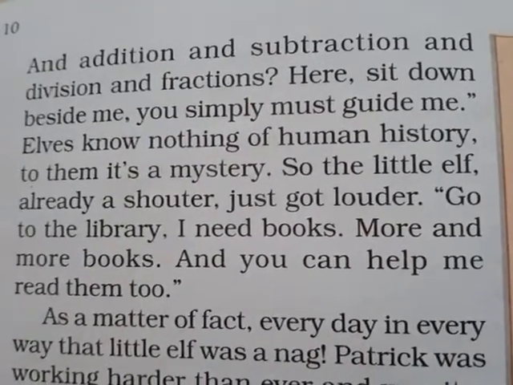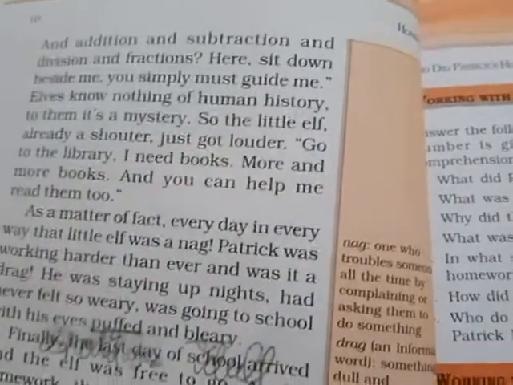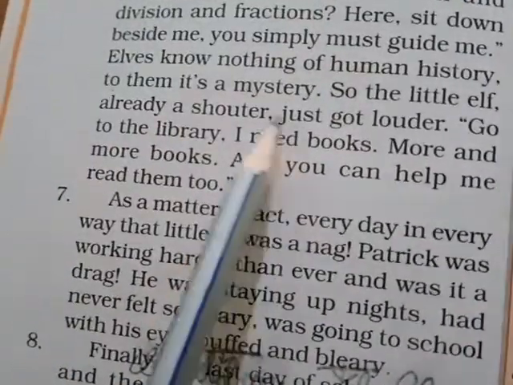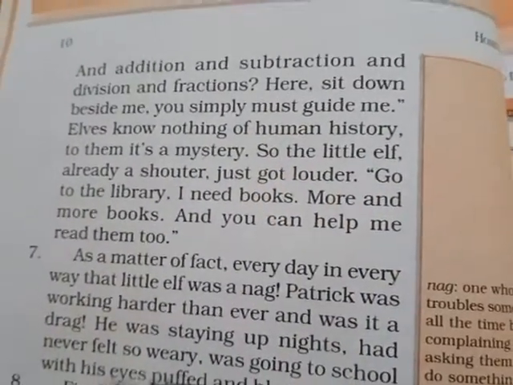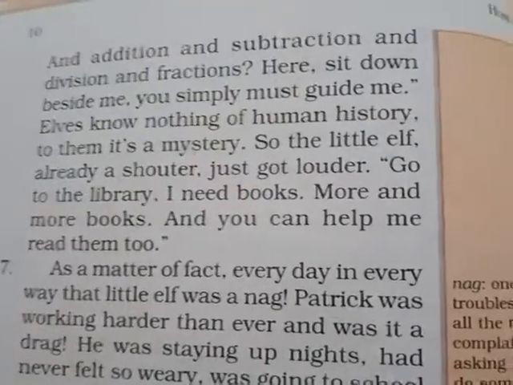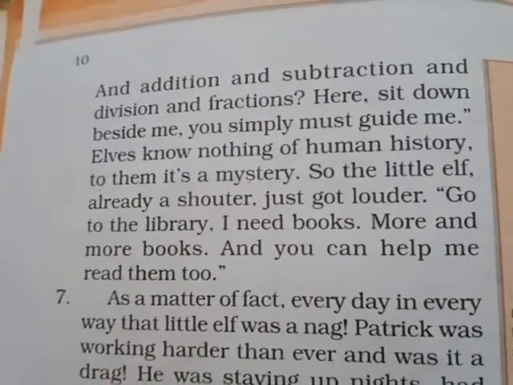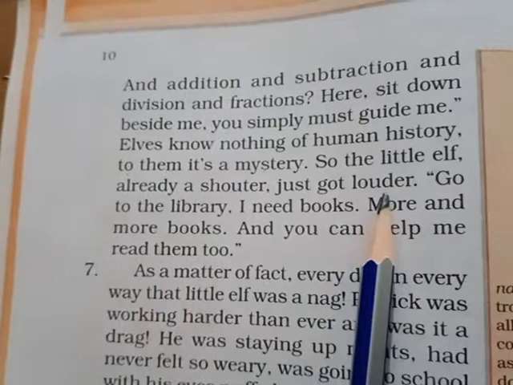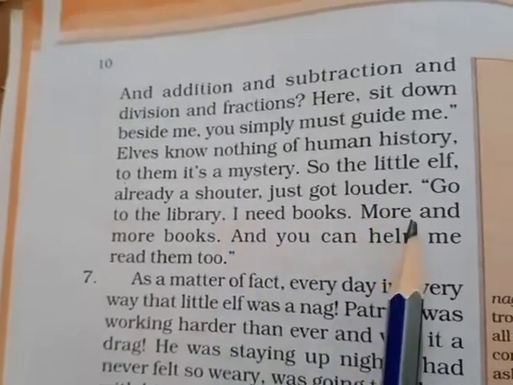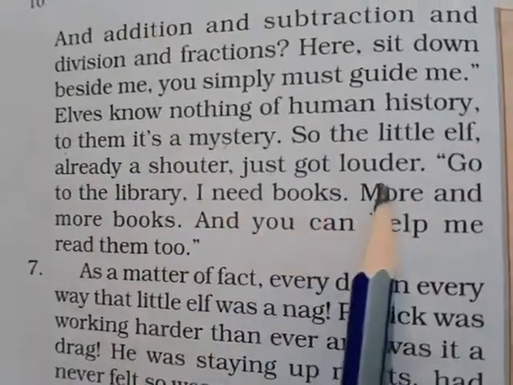Here students, you can also see a pair of rhyming words has been used, like human history and mystery. See here, mystery, history. These rhyming words have been used just to make the line attractive, right? So the little elf, already a shouter. Here again you can see the rhyme, shouter, louder.